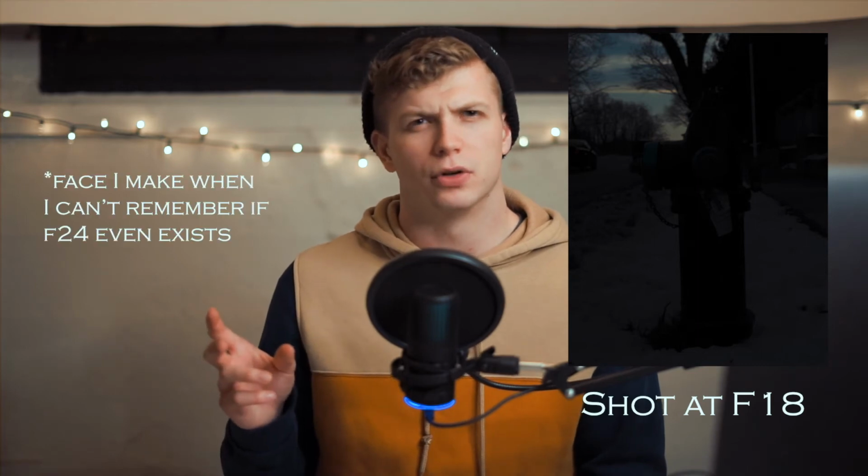So the basic breakdown of aperture is that the higher the f-stop, the less light it's going to let in, and the lower the aperture or f-stop, the more light it's going to let in. So an f1.4 or f1.8 is going to let in a lot of light, and an f22 or f24 is going to be letting in a lot less light.